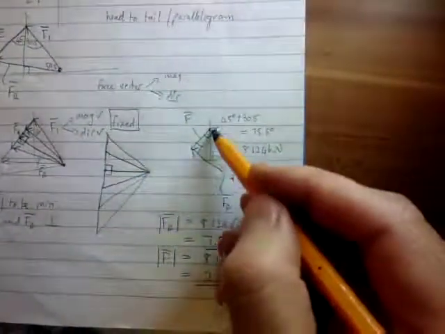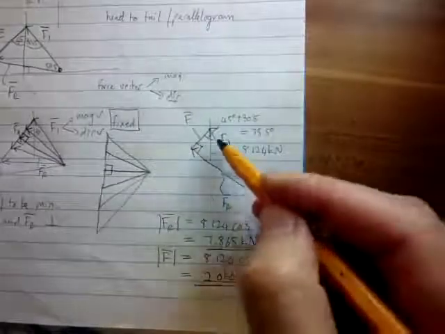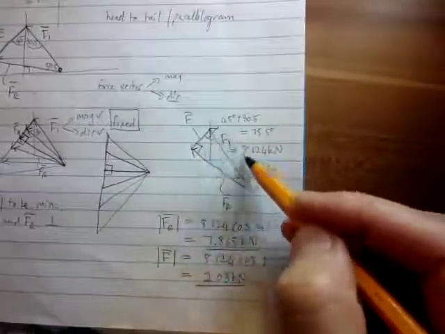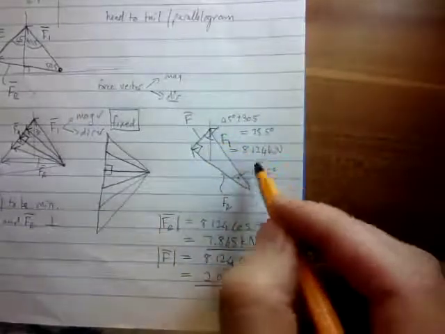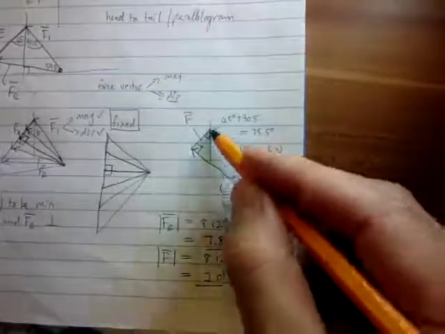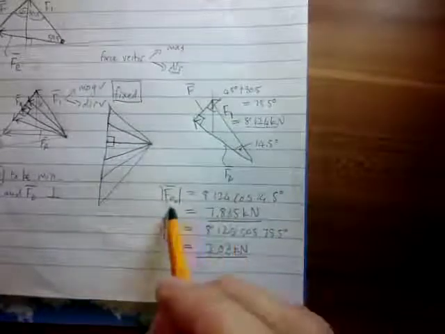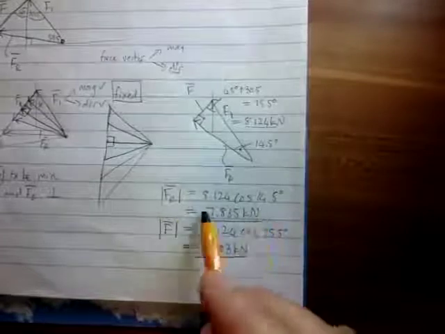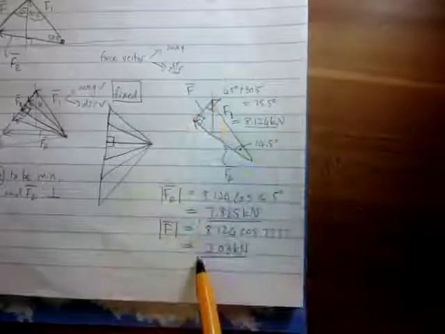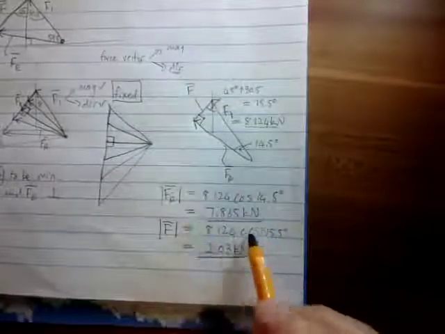So then using this graphical method, I knew that that is a 90 degree. I knew that was 75.5. I have the magnitude of this, really this hypotenuse, which was my 8.124. I've got all these angles, and using my cosines, I found what FR is at a minimum. And I found that F is 2.03 in order to make FR a minimum. Okay? So I think that's good enough for now.